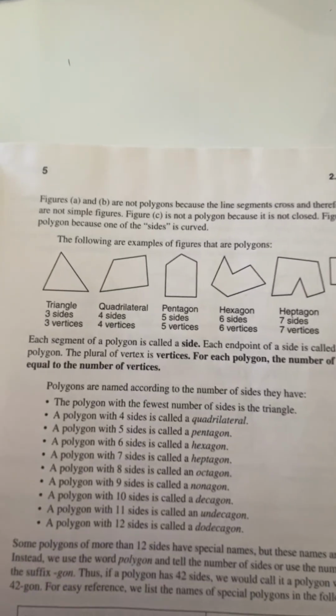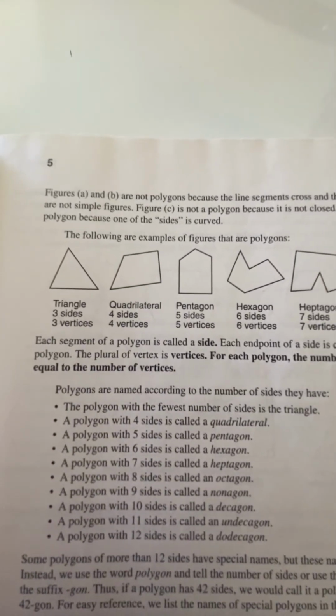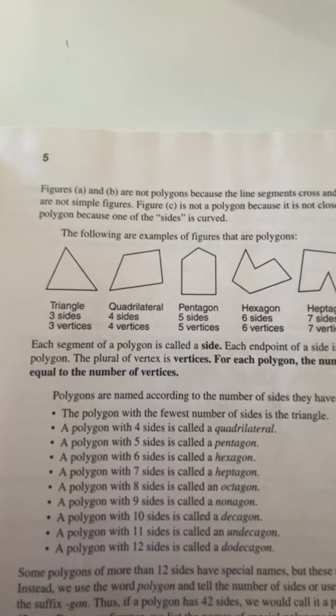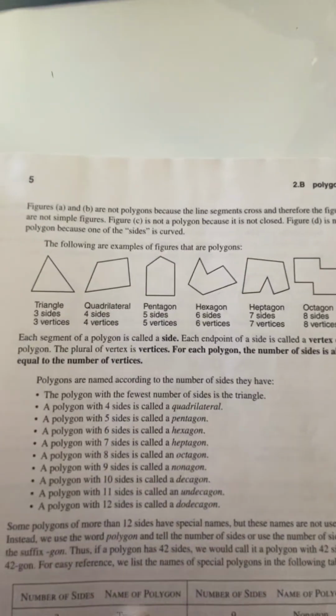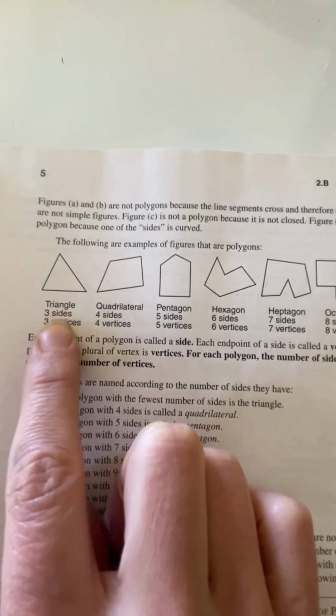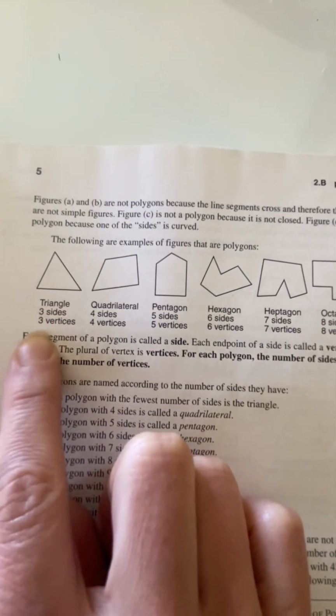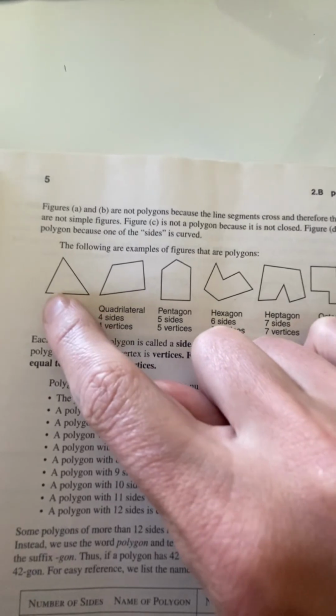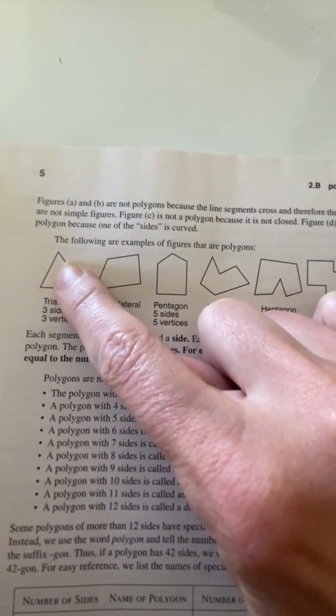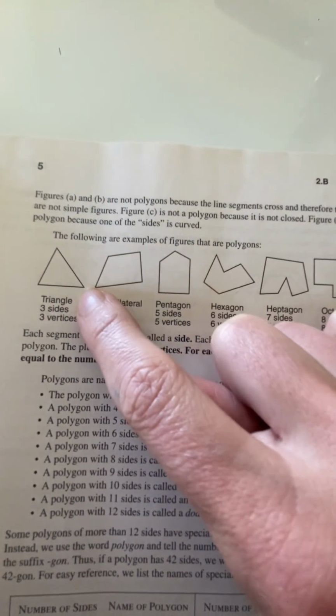So then on the next page, they're showing examples of figures that are polygons. Triangle, quadrilateral, pentagon, hexagon, heptagon, octagon, and it tells you all of the different things. 3 sides, 3 vertices. So the vertices are the points right here, right here, right here.